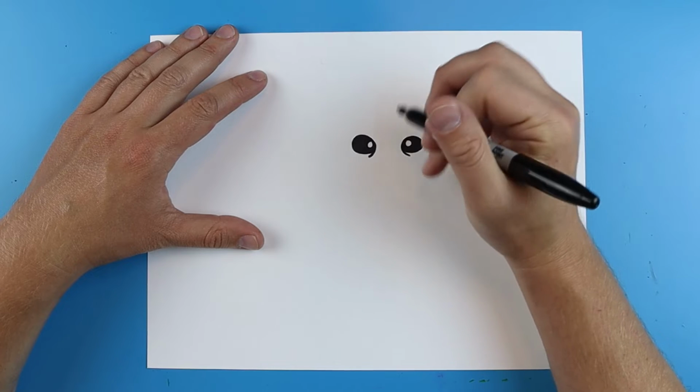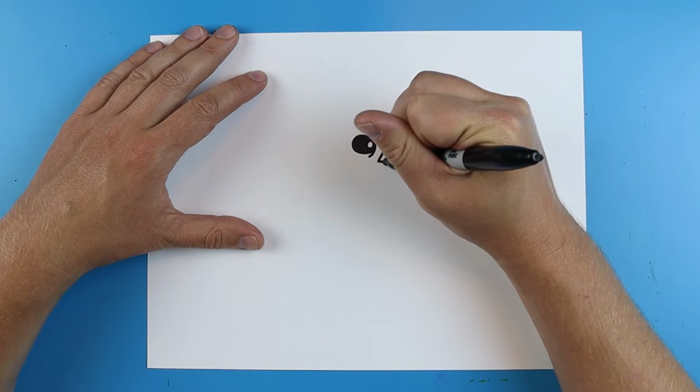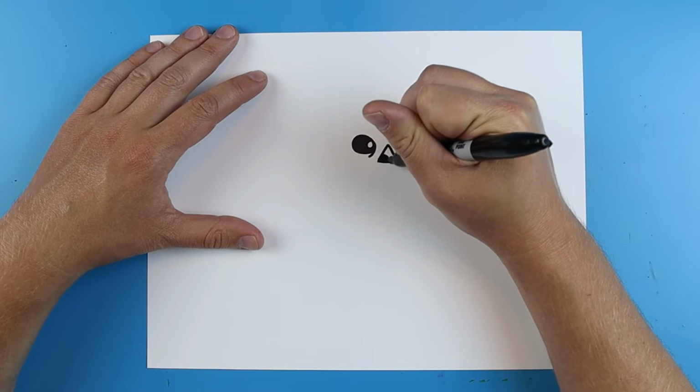Next, we're going to draw the nose. Now the nose is just a little triangle. So right in between the eyes, you're just going to draw a little triangle. And then you just want to color this in as well.